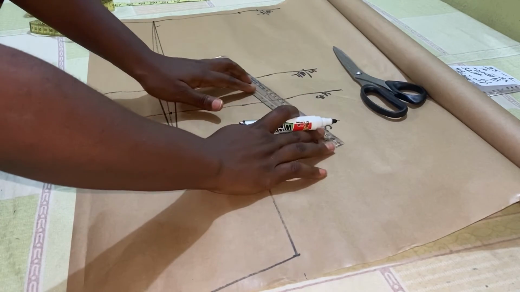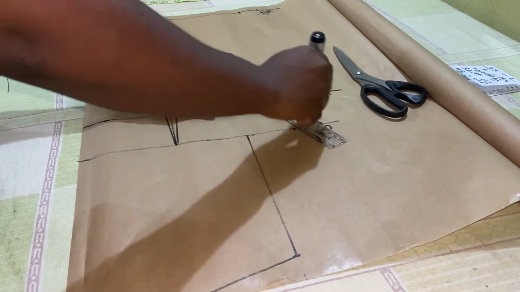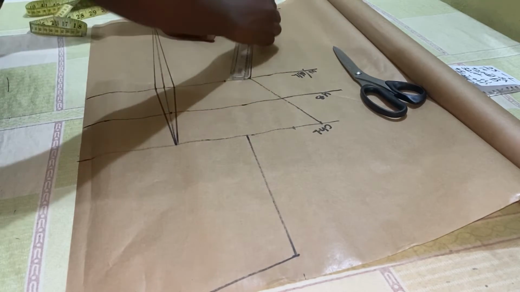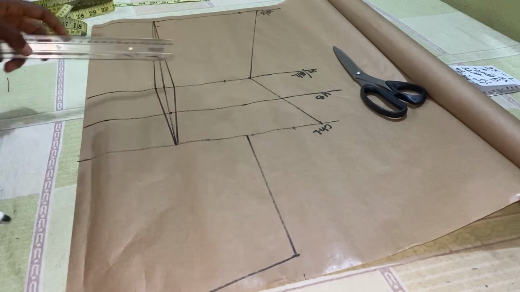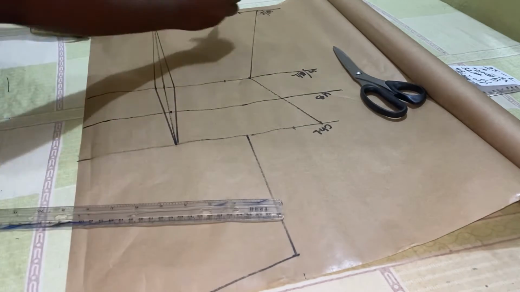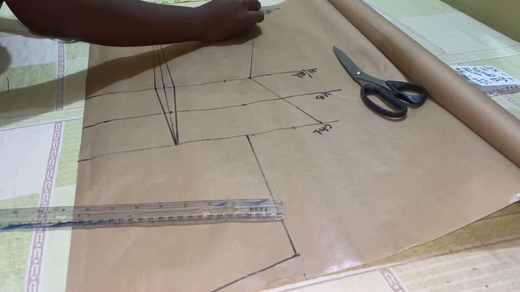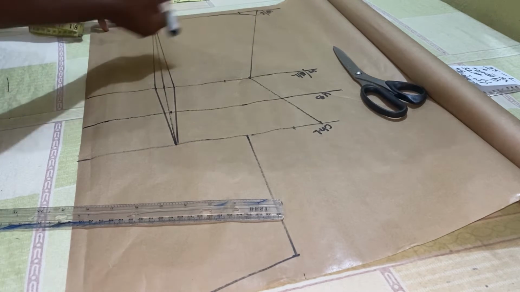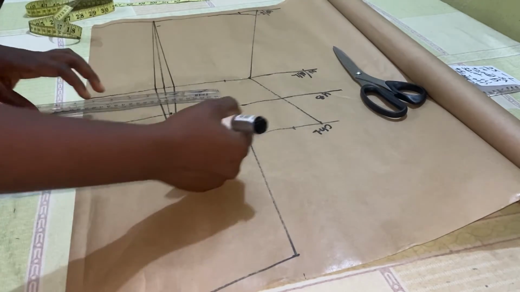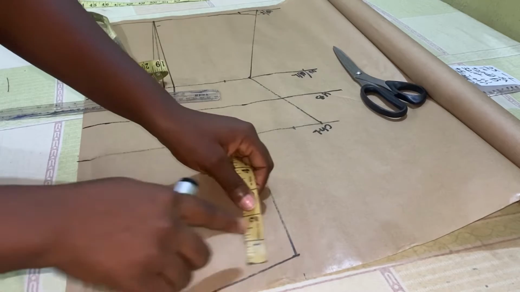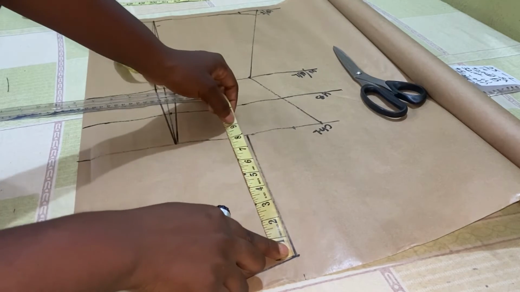So you connect your lines, the dotted lines, the waist, the bust and the hip, on the allowance, please, on the allowance. Then you can make the hem of the hip curve like this if you don't want a sharp edge. It depends, or you can just leave it like that. It's fine.